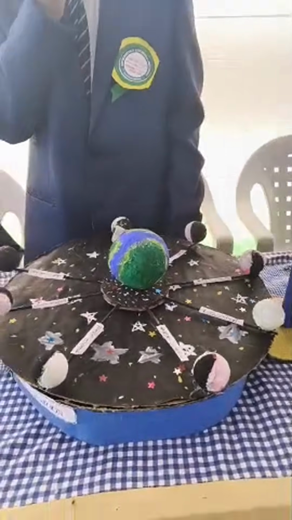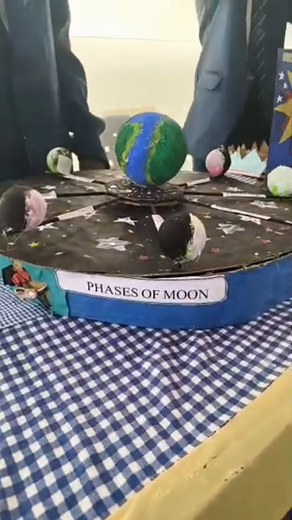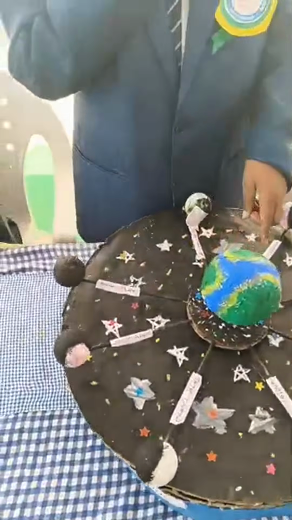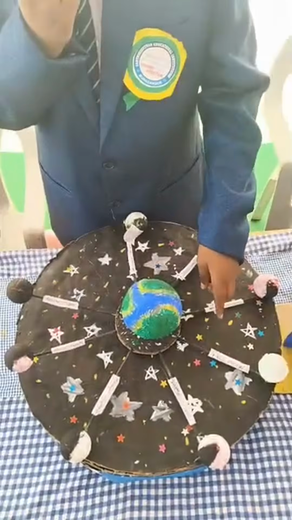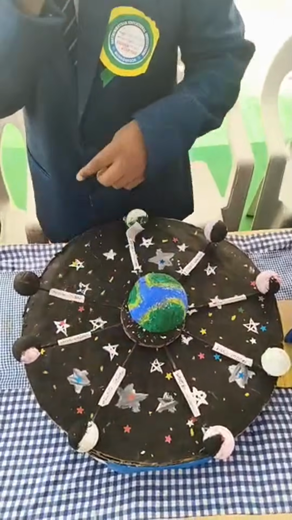Today I am going to explain about the phases of moon. The phases of moon are the different shapes of the moon which are visible from the Earth as it orbits. There are 8 phases of moon. Their names are new moon, waxing crescent, first quarter, waxing gibbous, full moon, waning gibbous, third quarter, waning crescent.